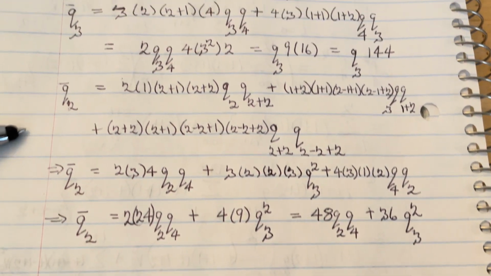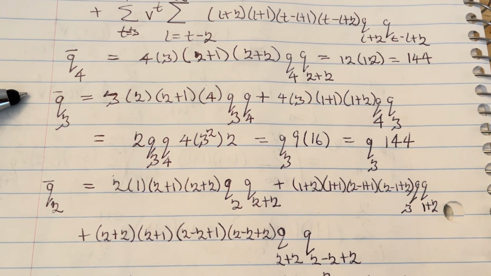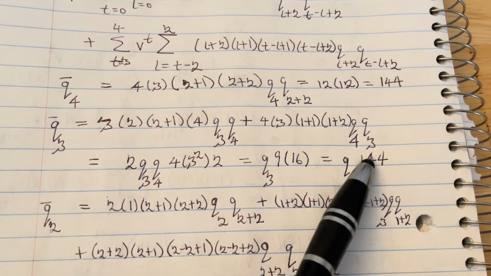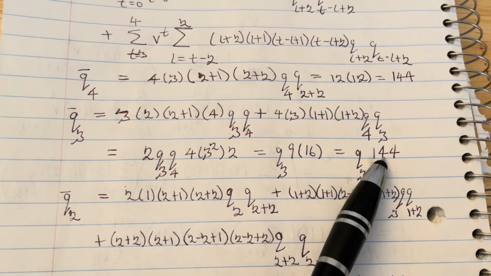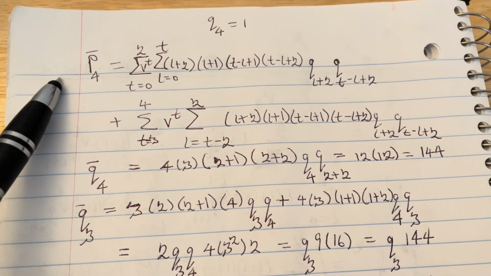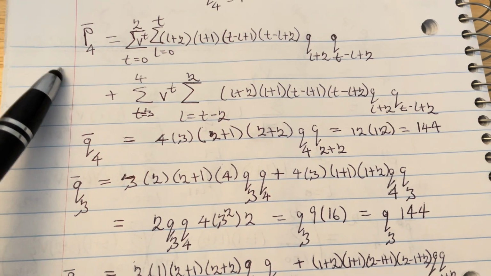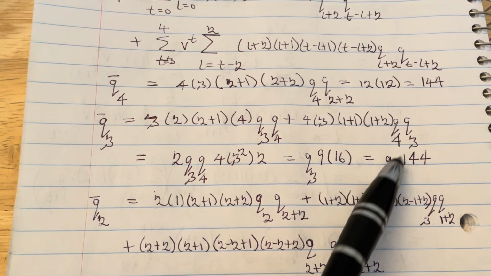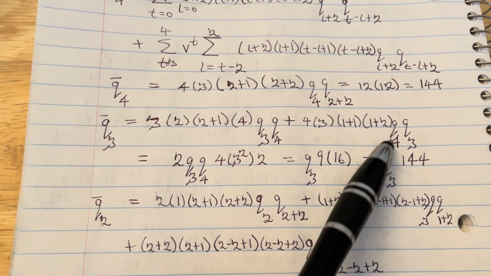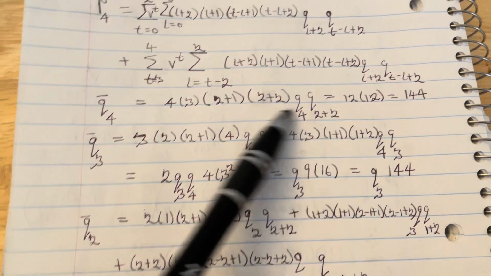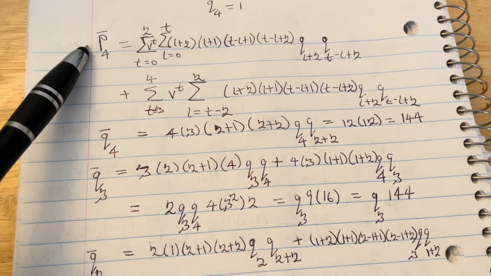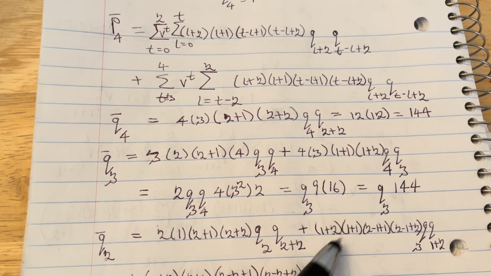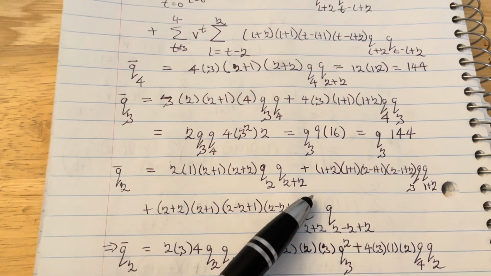So Q3 bar is just Q3 with 144. So you see that P bar is similar to P for the first two terms. If you scale by 144, you get P4 bar for the first two terms, but the other terms have something else.